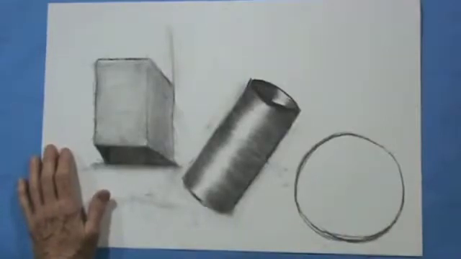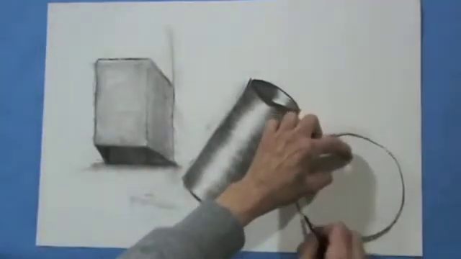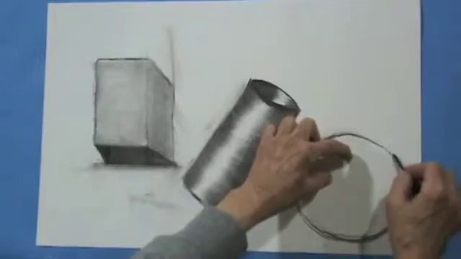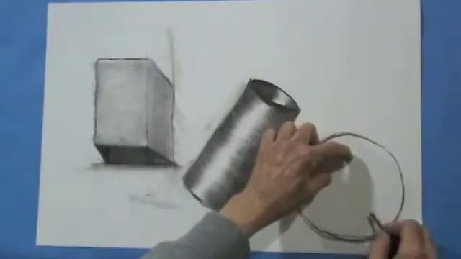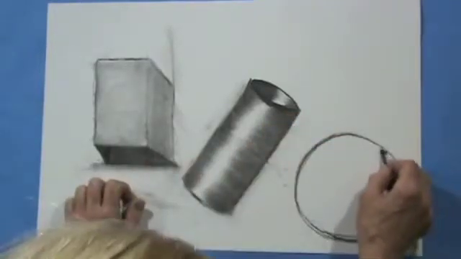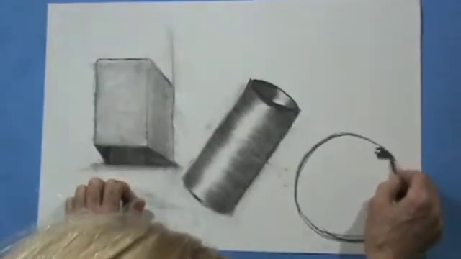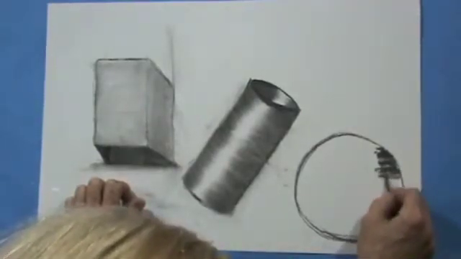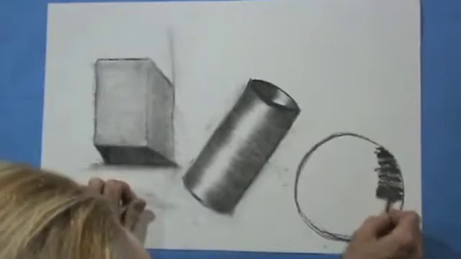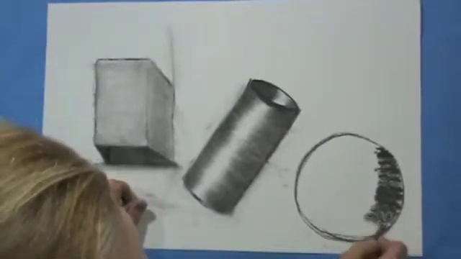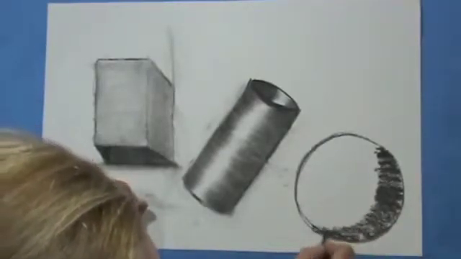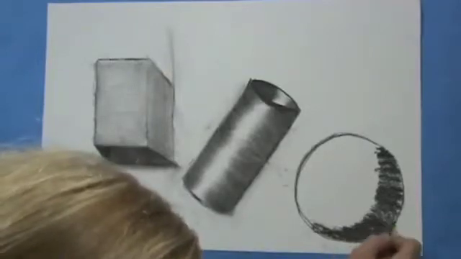No, because it has to be subtle. But if our highlight's here, then our shadow is going to be crescent shaped under here, so we can just move back and forth again, keeping that fuzzy edge, and get that shadow in there.